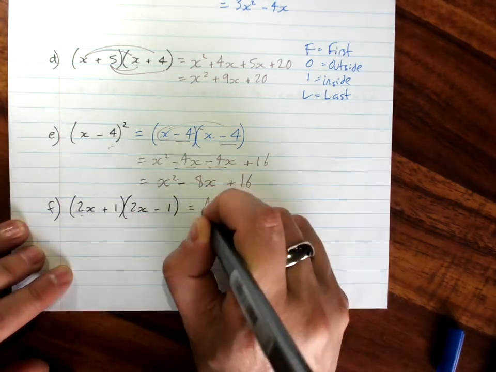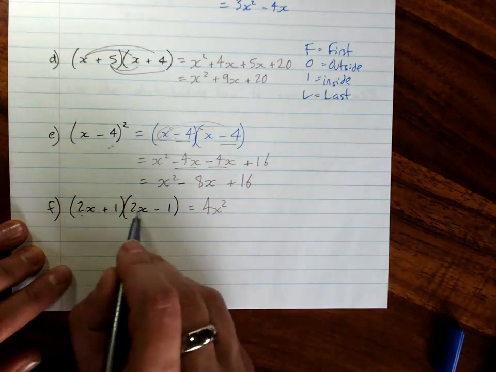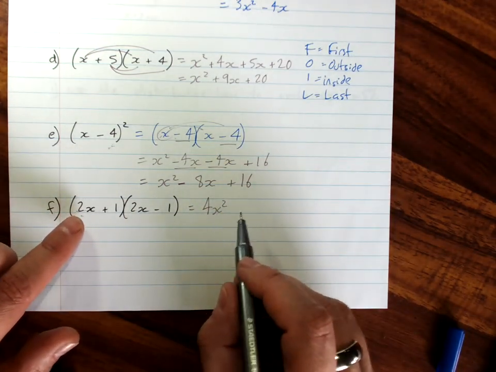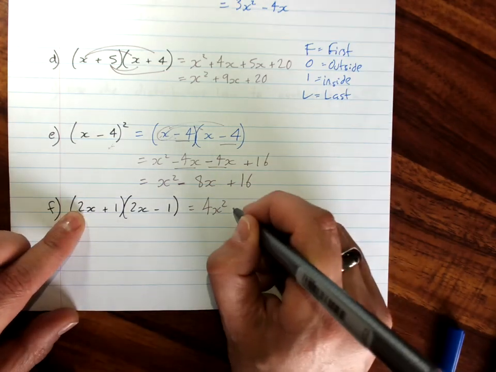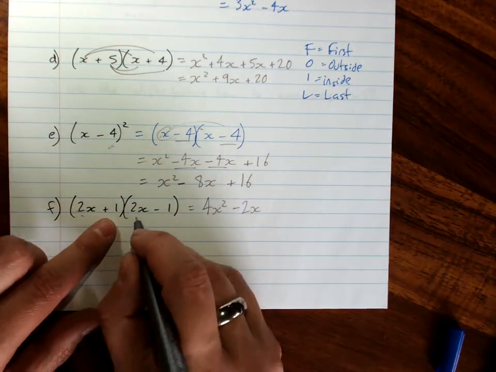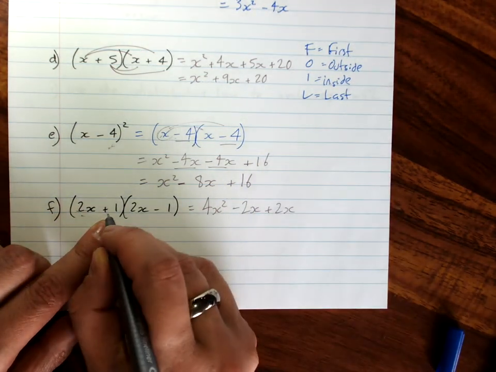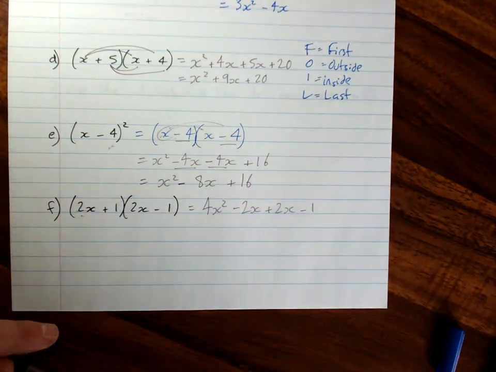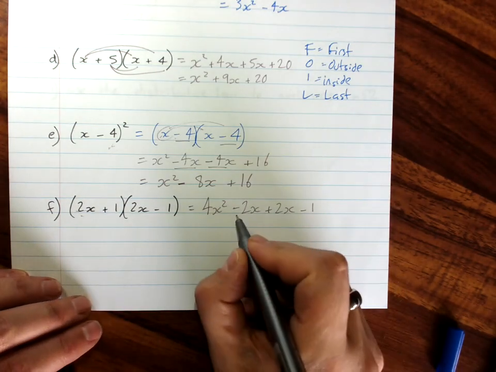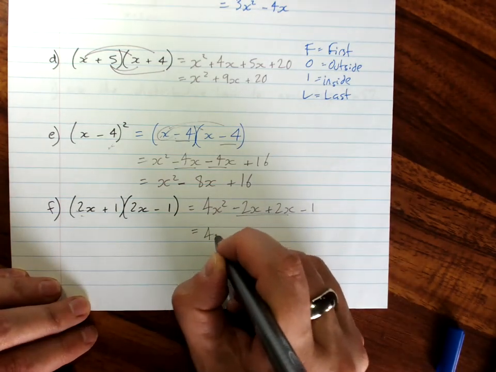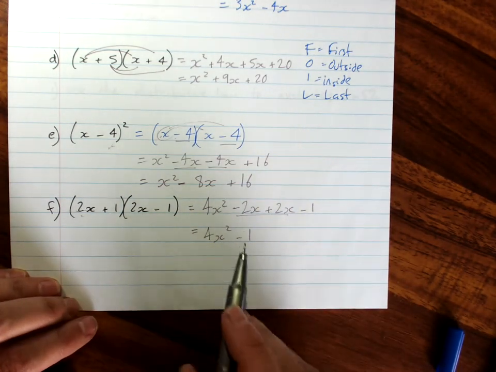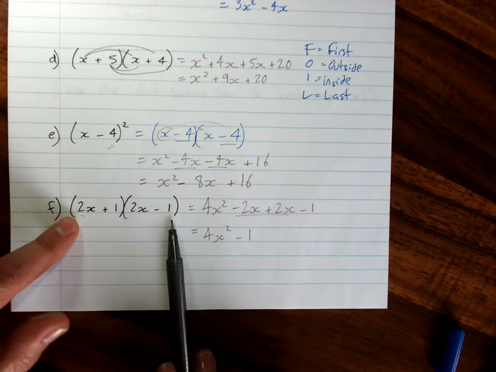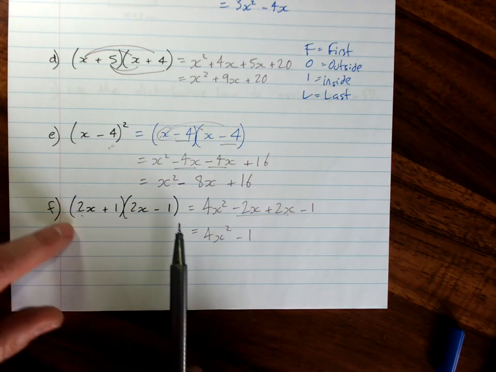2x times 2x is 4x squared. Don't forget to square those as well. 2x times negative 1 is minus 2x. 1 times 2x is plus 2x. 1 times negative 1 is minus 1 squared, which is 1. These two cancel out. 4x squared minus 1.